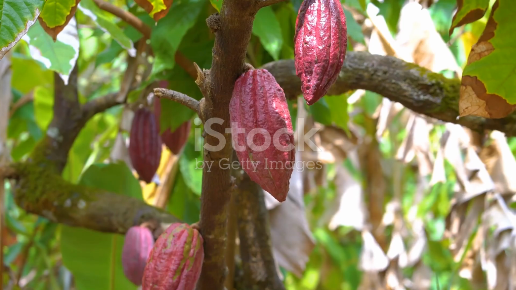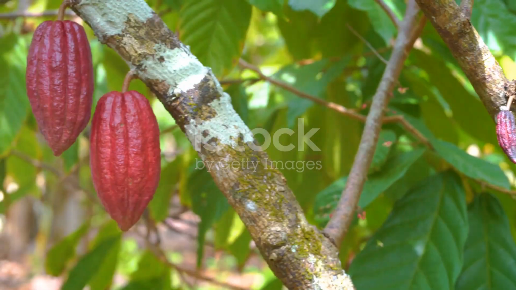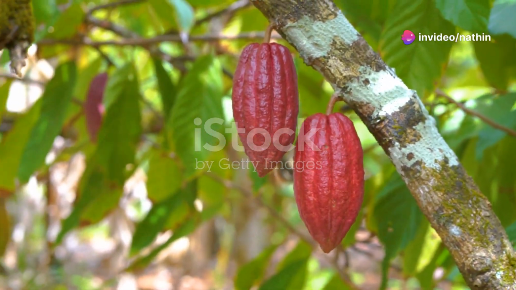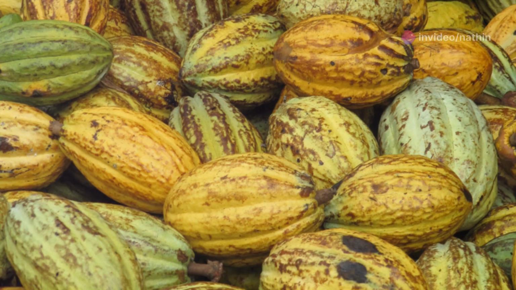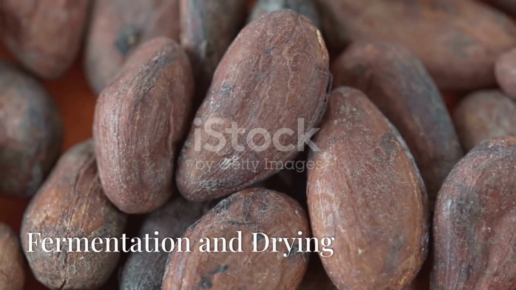Chocolate starts its life as a cocoa pod on a tree. These trees grow in tropical climates, primarily in regions like West Africa, South America, and Southeast Asia. Cocoa pods are harvested by hand using machetes. The ripe pods are carefully cut from the trees and collected for the next stage.